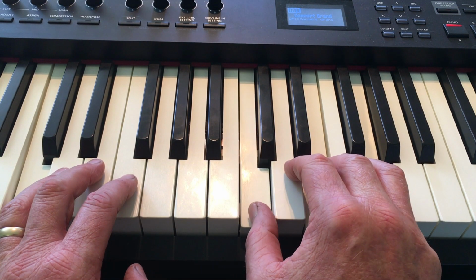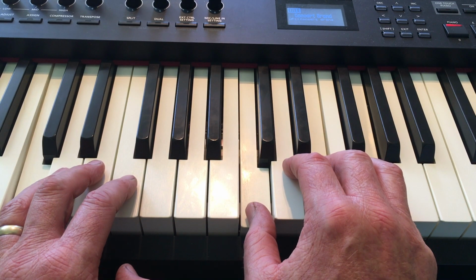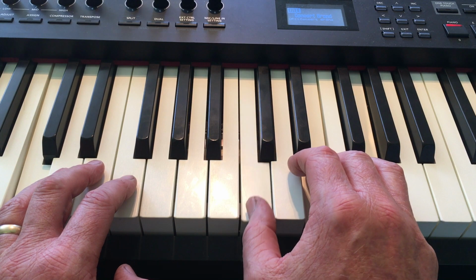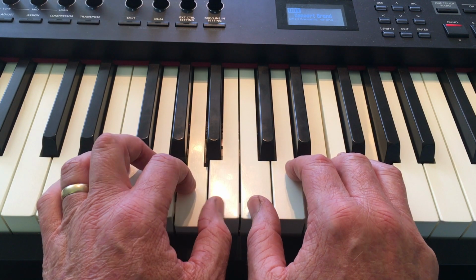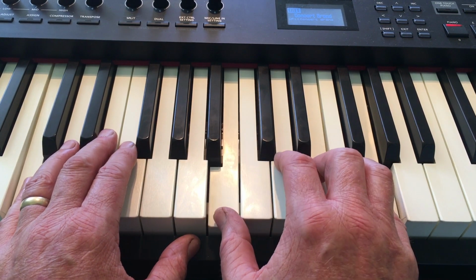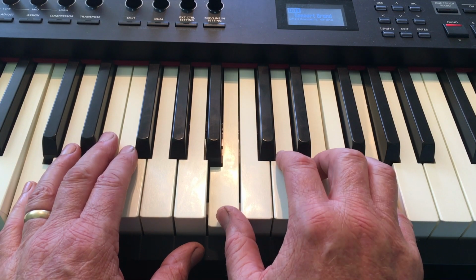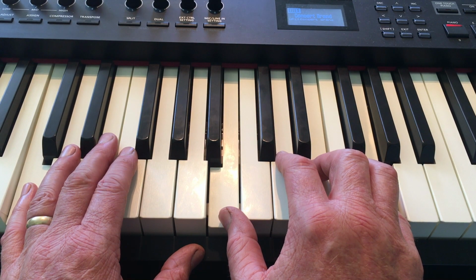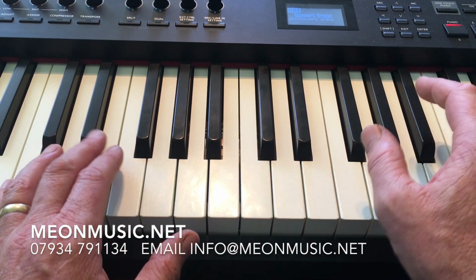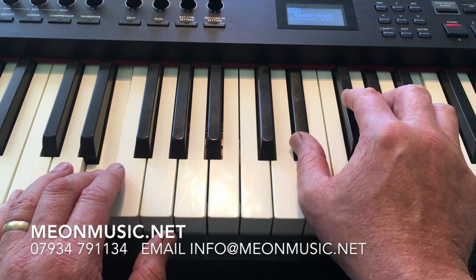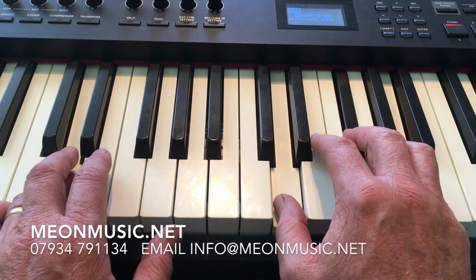So if instead of having that C twice, I move it down a semitone, the note that is 1 semitone below the root note is the 7th. 1, 2, 3, 4, 5, 6, 7, 8, 7. So that's an easy way to play C major 7. You just move the thumb down a semitone. And this works in different chords. There's a chord of E, so there is a chord of E major 7. I've just moved the thumb down a semitone.